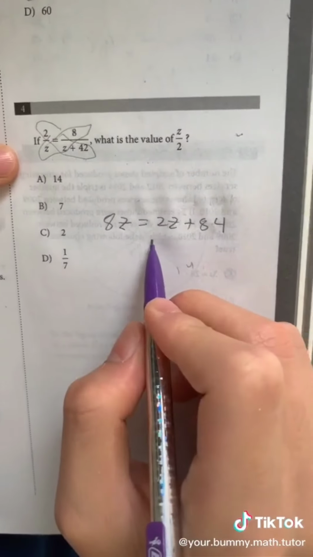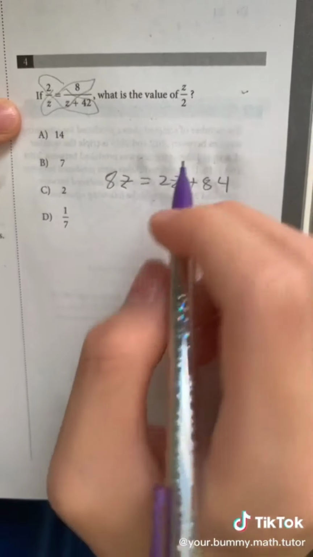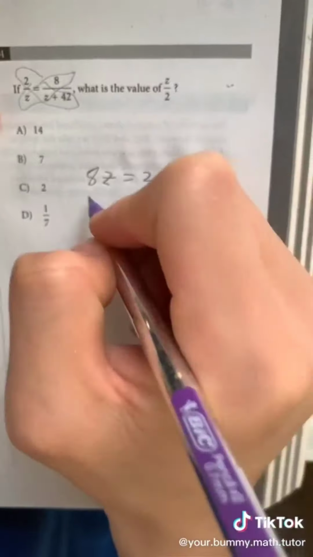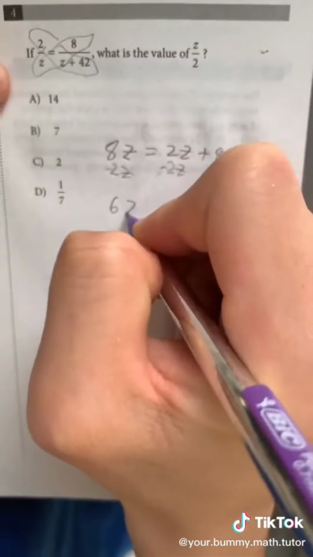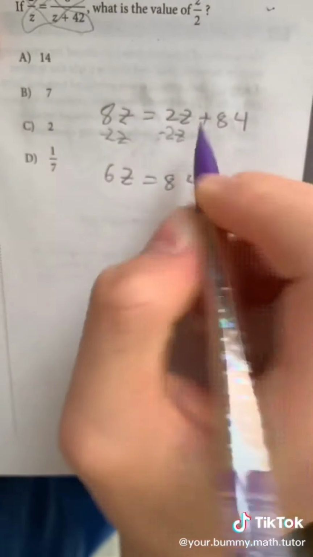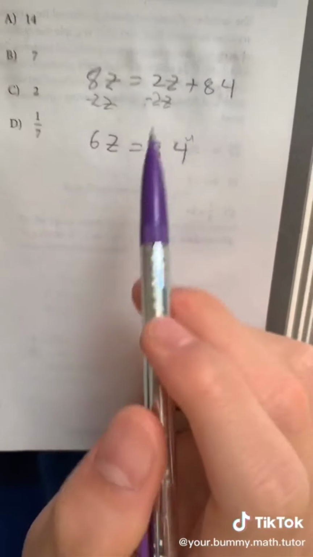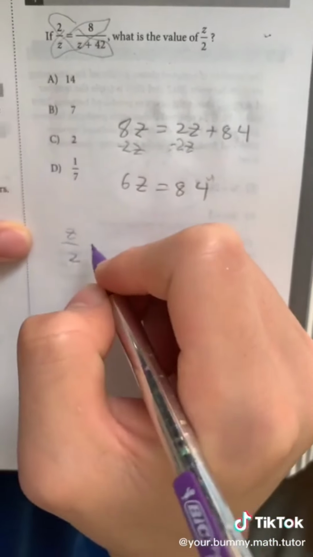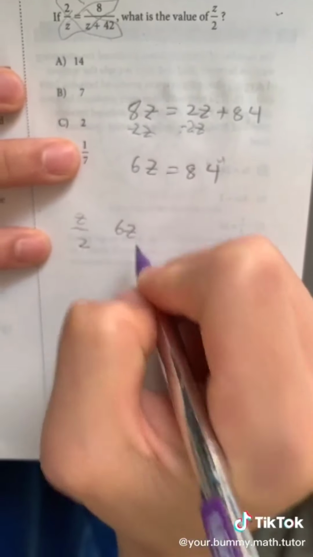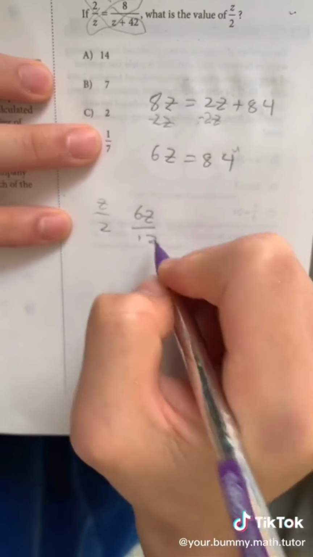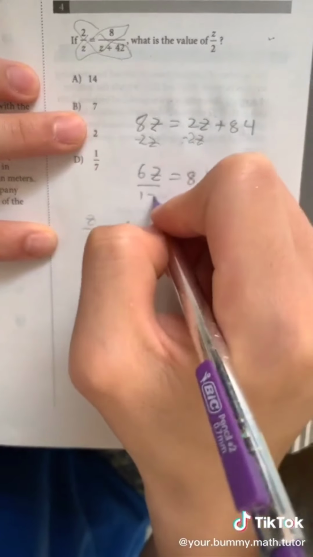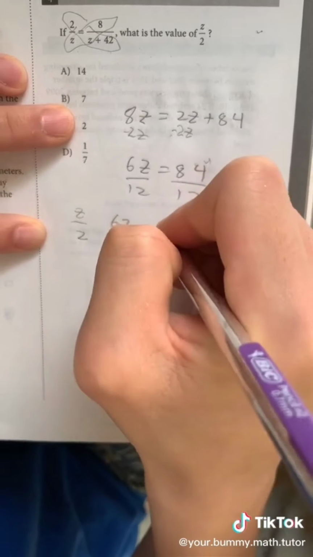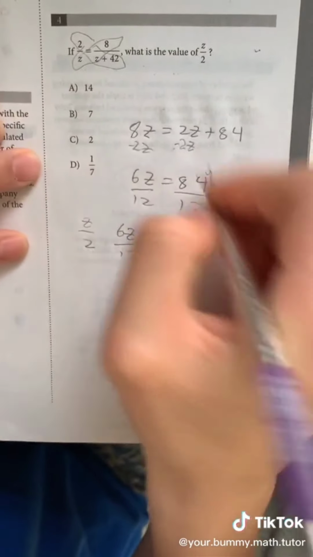Okay, and you would subtract 2z on both sides. Okay, minus 2z, minus 2z. You'll end up with 6z equals 84. It's asking for what is z over 2. So how would you get z over 2 from 6z? You would divide by 12, right? So you divide both sides by 12. You'll get z over 2 is equal to 7. B.